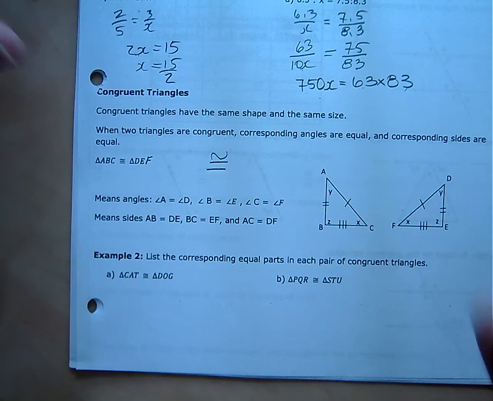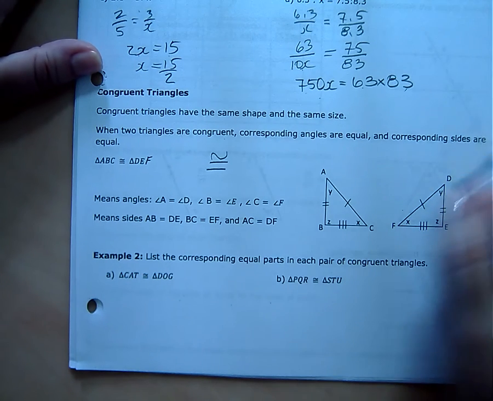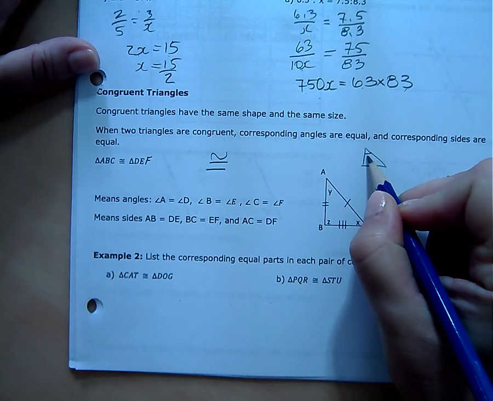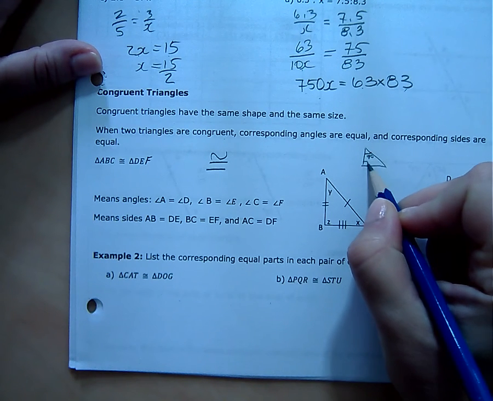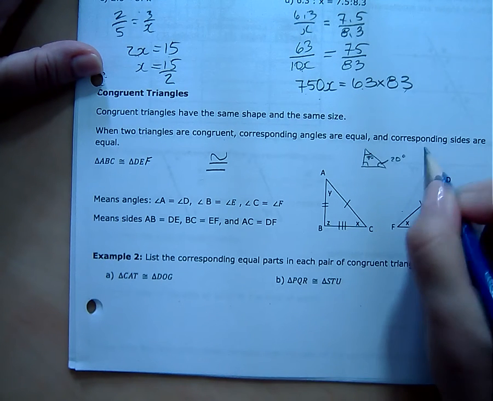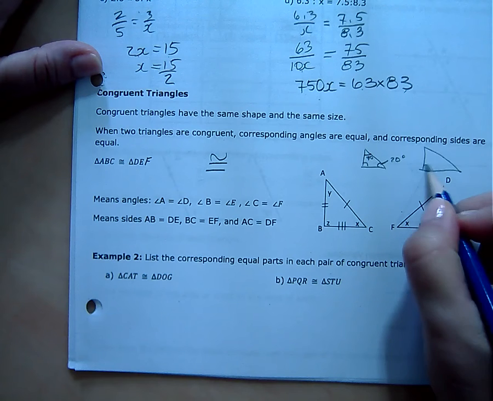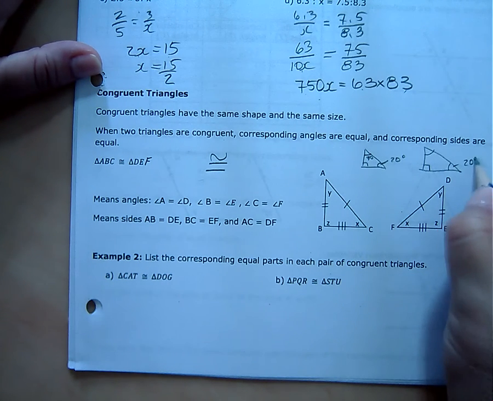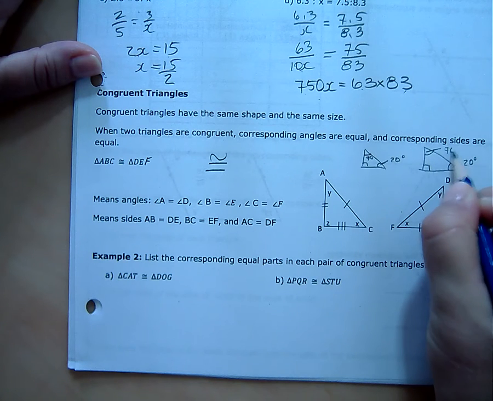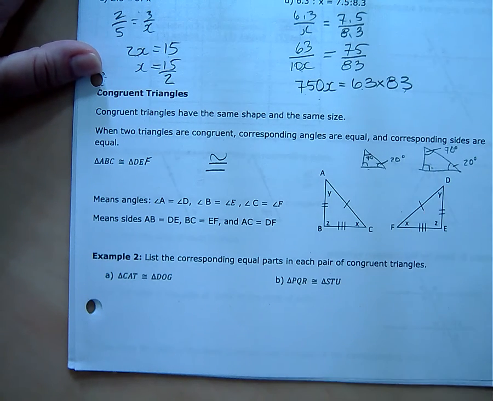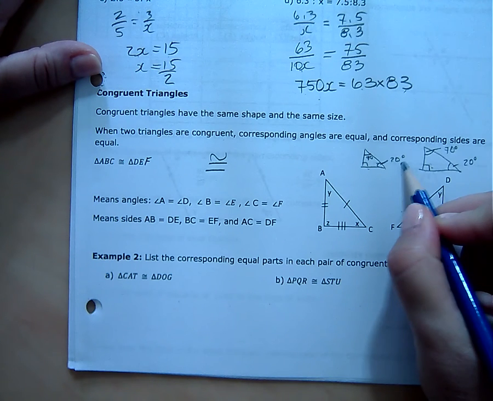Could be one bigger, one smaller, but they all have the same angles, meaning that if you have a triangle here, this is 70 degrees, and this is 90 degrees, and this is 20 degrees, you could have this triangle, which is also 70, 20, and 90, but they're not completely equal because this one's way smaller than that one. So that's what similar is.